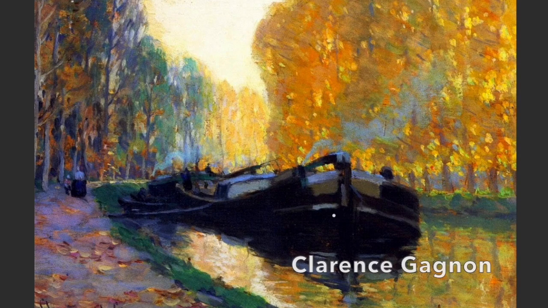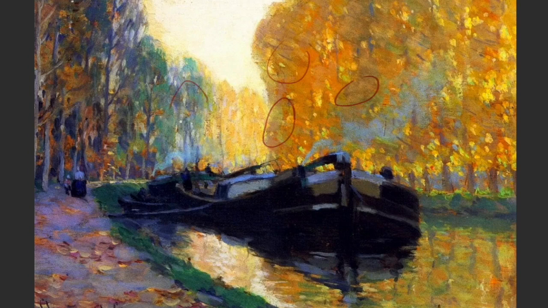Now this is Clarence Gagnon. This is in France. And again, we look at this and we get our eyes caught up in these color variations. And if we're thinking about painting this way, that's the first thing we think is, gosh, how do I come up with this color and then that color and then this color and all these little colors in here? You know, I could never do that. I could never think of those colors.